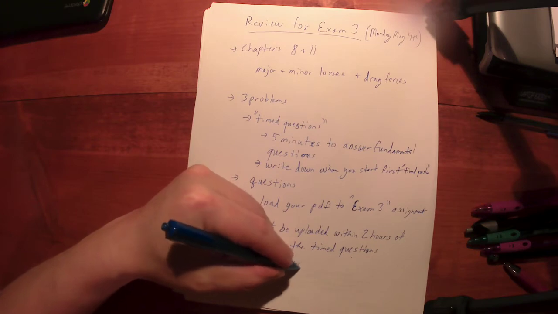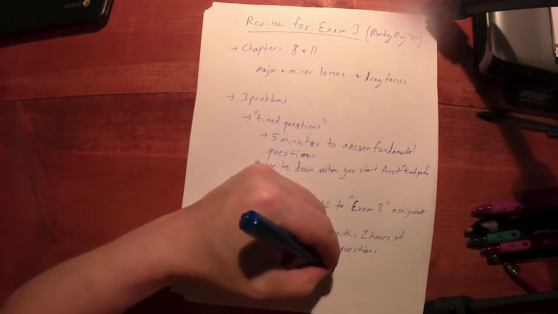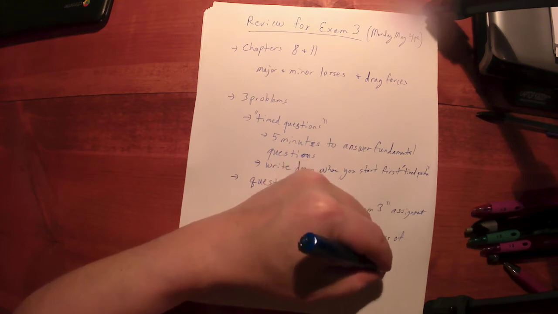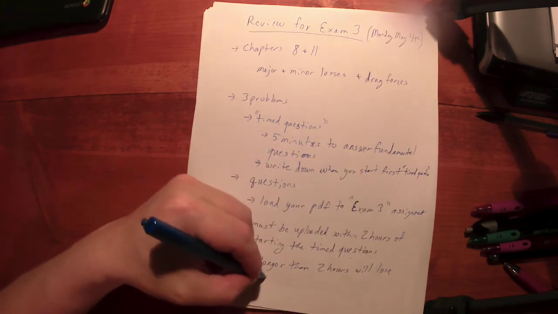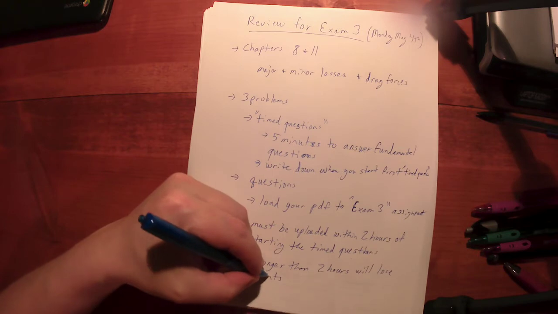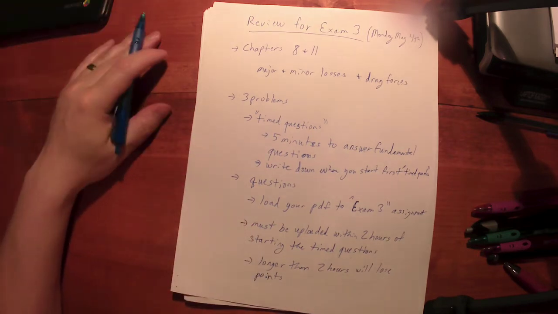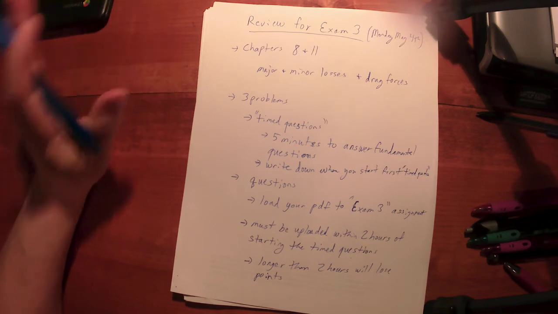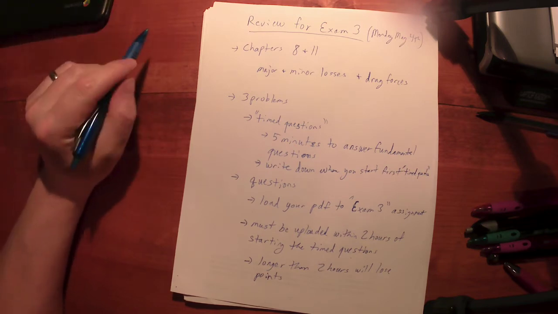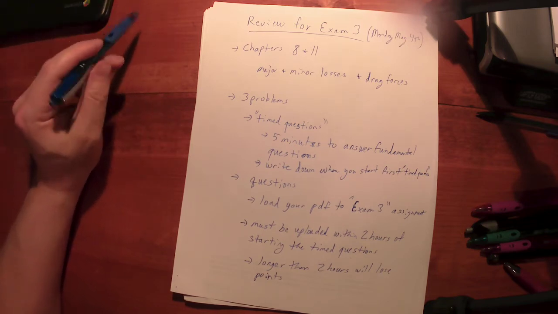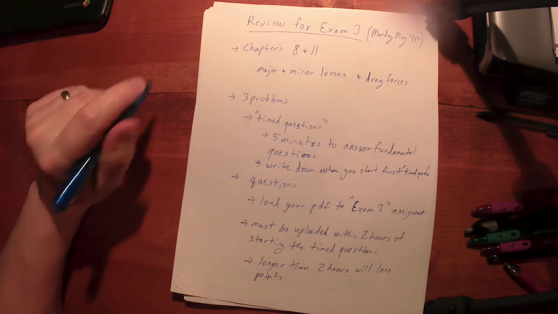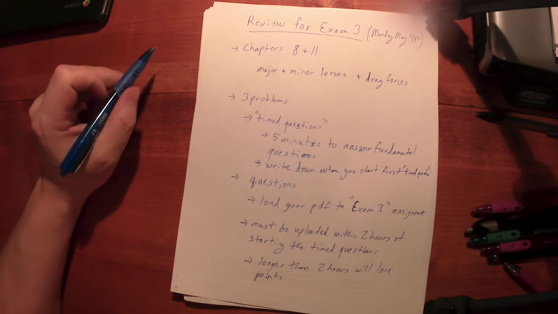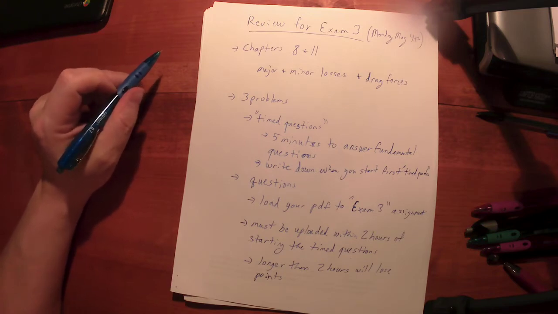Longer than 2 hours will lose points. And if you have run into technical difficulties, you get it to me at 2.5 hours, you're going to lose some points. You're not going to be happy with it, but you can still get it submitted. So that way it doesn't lock you out. I don't have to worry about how much time you had between the time you were locked out and you actually uploaded the file.